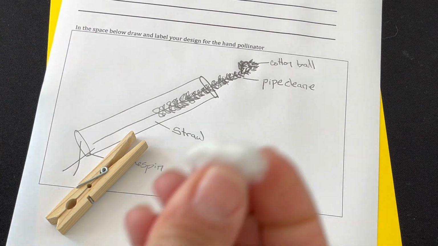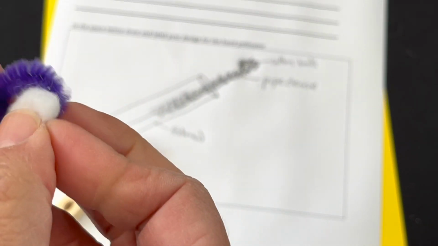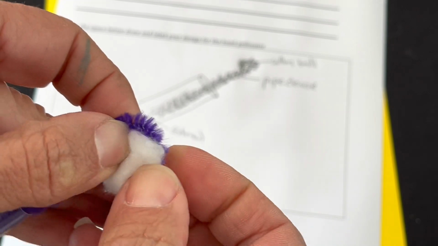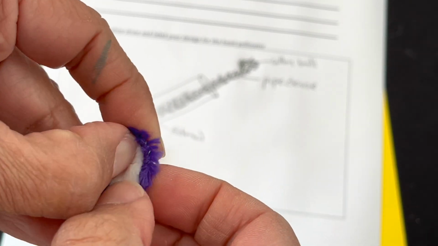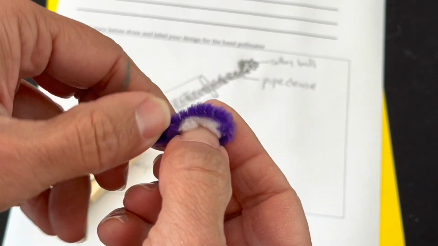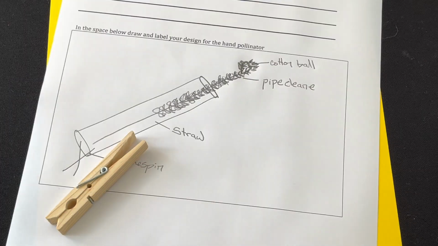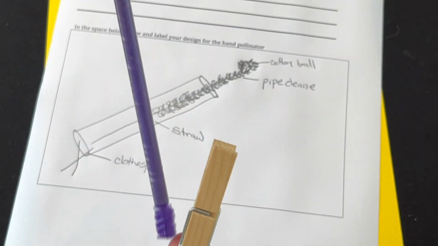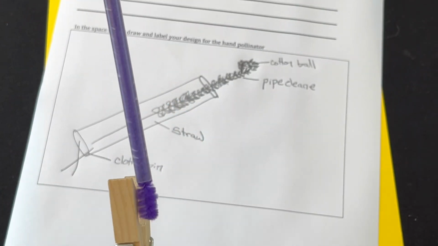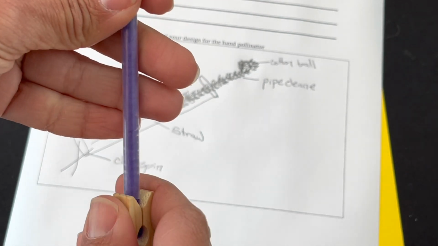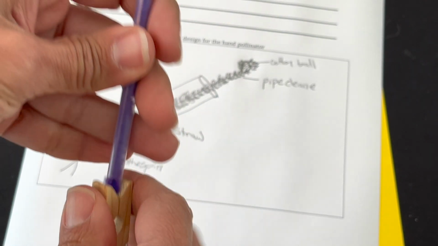And I'm going to take a small piece of cotton and make it even furrier. And then finally, I thought to be able to make it longer and hold on to it as well, I'm going to add the clothespin at the very end.